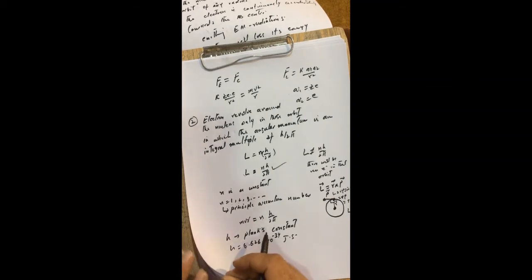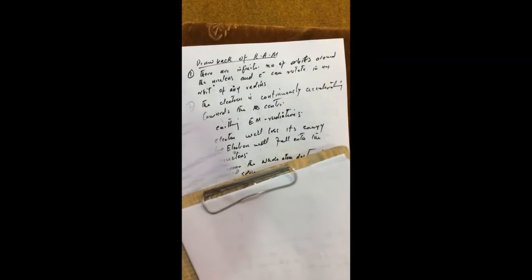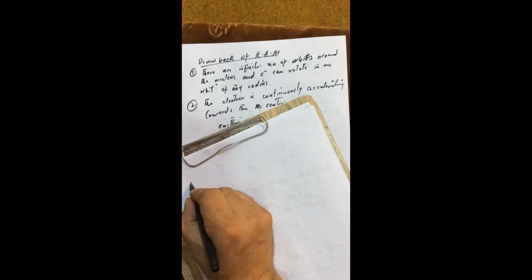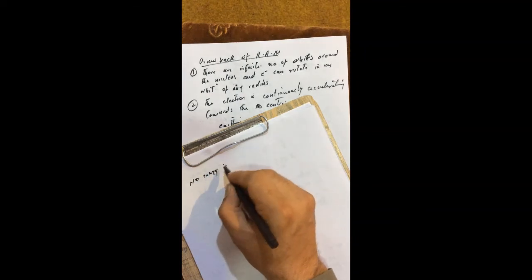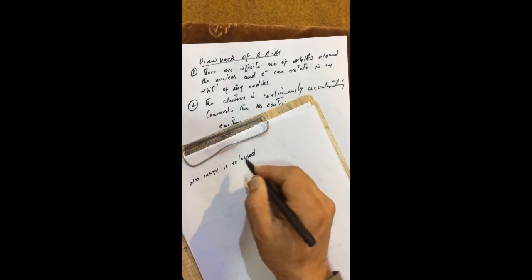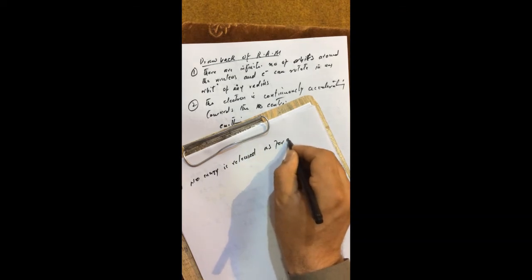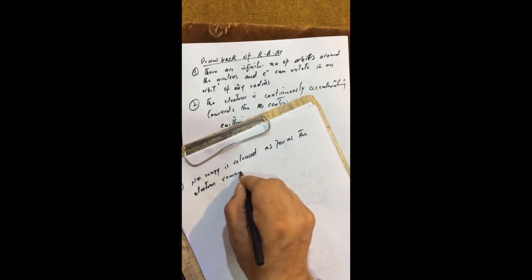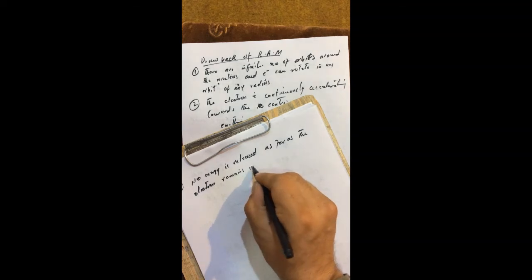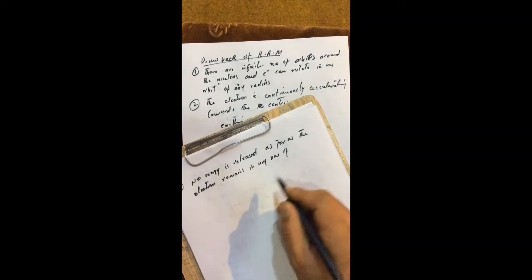Now we have the final and the third postulate, which is: no energy is released as long as the electron remains in any one permissible orbit.